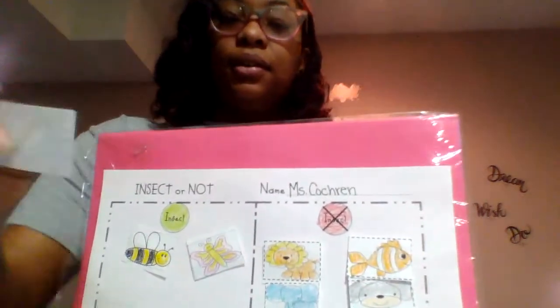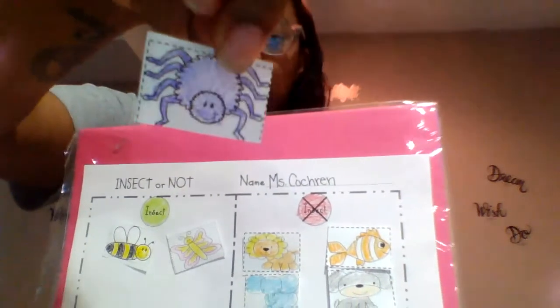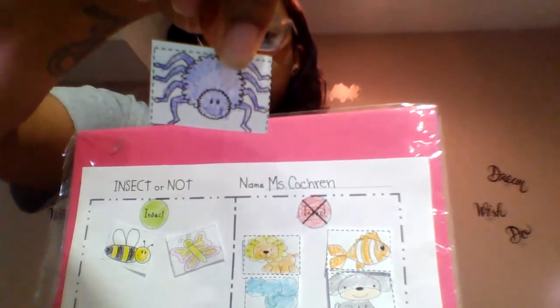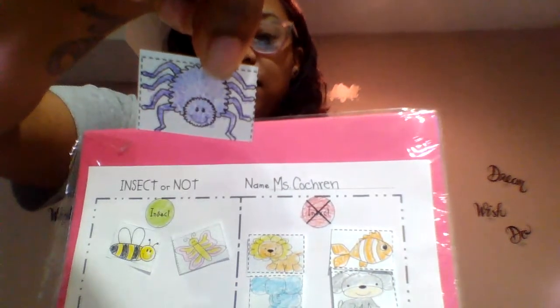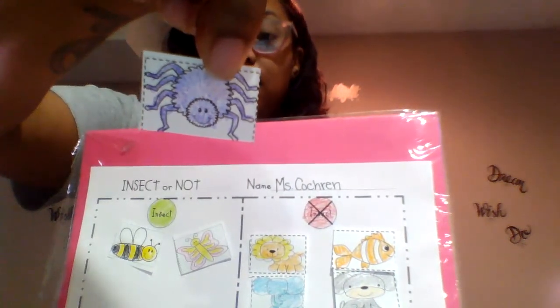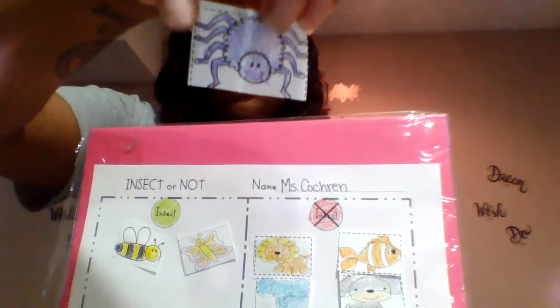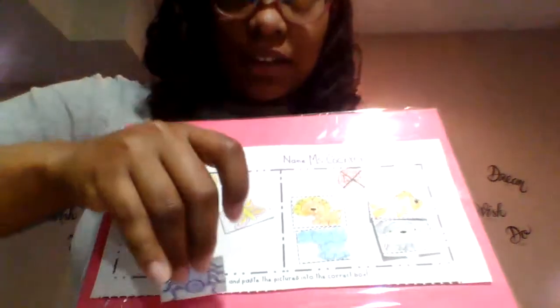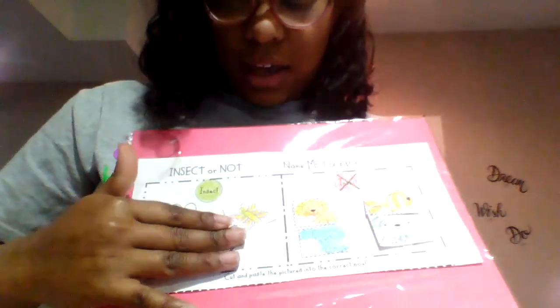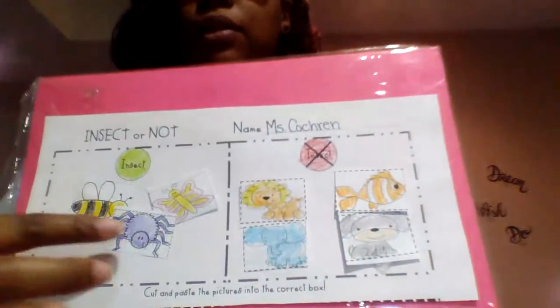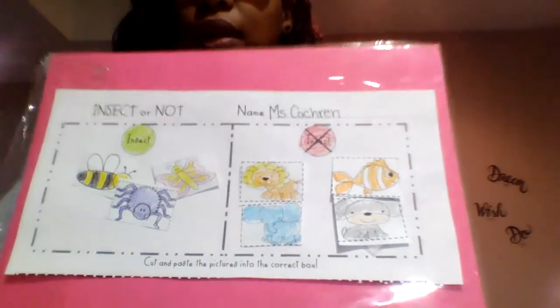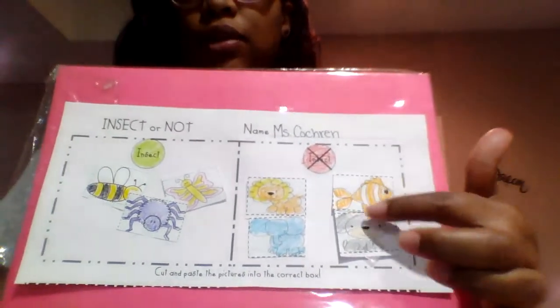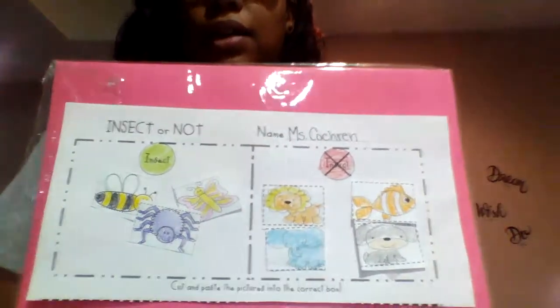Next, we have a spider. It's got 3 different body parts, and it's got lots of legs. Is it an insect or not an insect? We're going to go with insect. So now we have 1, 2, 3 insects on our page, and 1, 2, 3, 4 not insects.